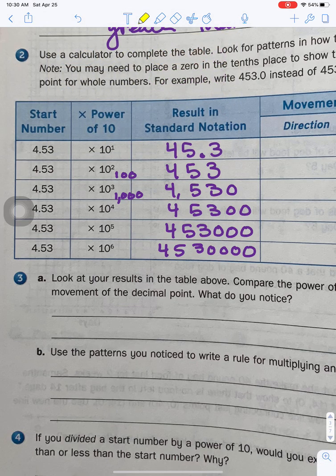So we can go back and add our commas to show the families. 1, 2, 3. So this is 45,000. 453,000. And 4,530,000.